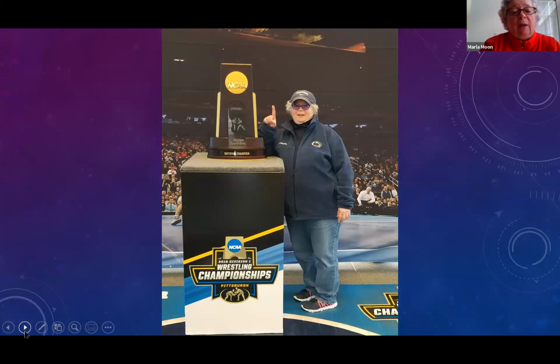Well, this was pre-COVID. This is myself with the NCAA National Wrestling Championship trophy before Penn State University was awarded this. The NCAA championships were actually down in Pittsburgh. What an amazing, amazing experience. So for many years, we've been known for football as far as our sports, but we also have a monopoly now in wrestling. Next slide, please.